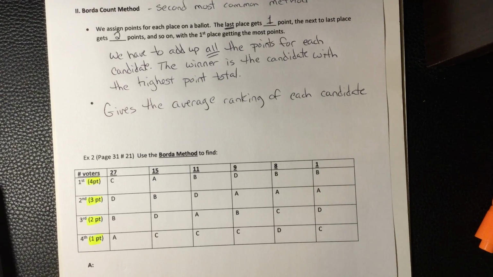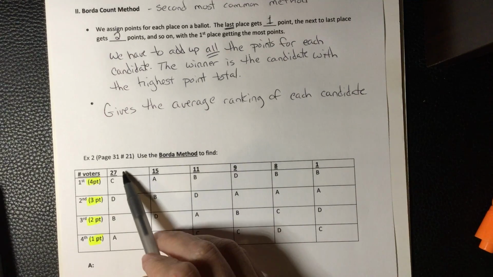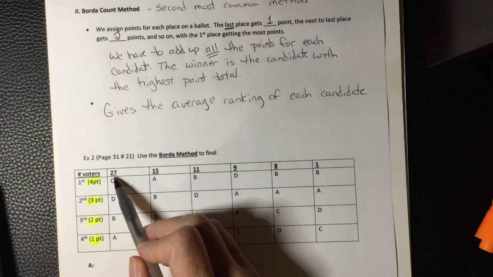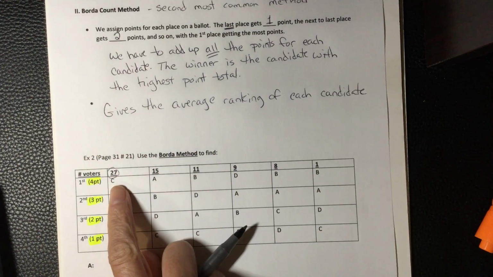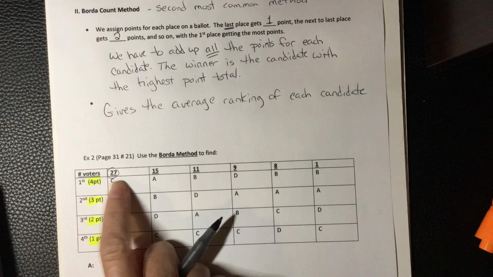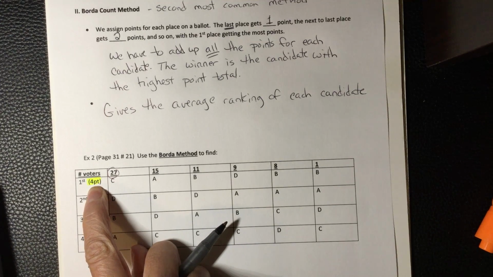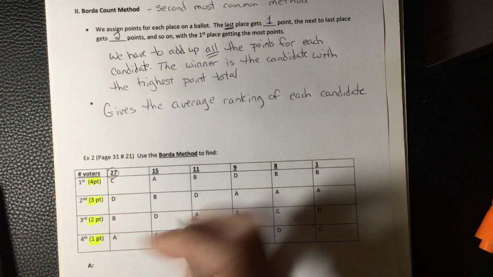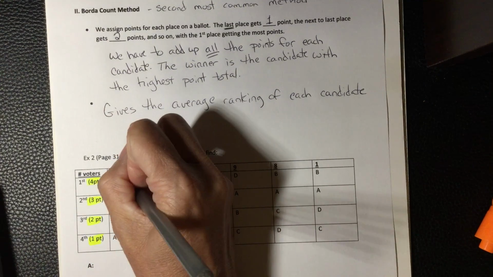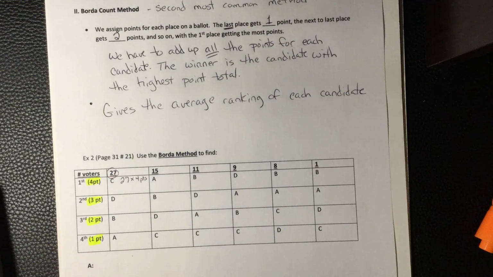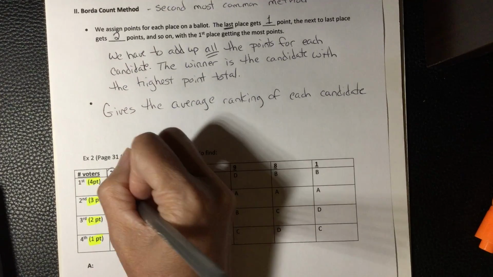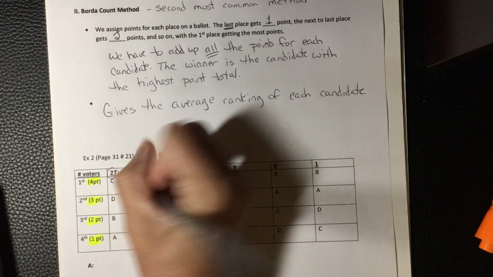What we're going to do is start with this first column right here. Notice there are 27 votes. Anyone who picked C for first place, C is going to get 4 points for that vote. So we're going to do the 27 votes times the 4 points. 27 times 4 is a point total of 108.